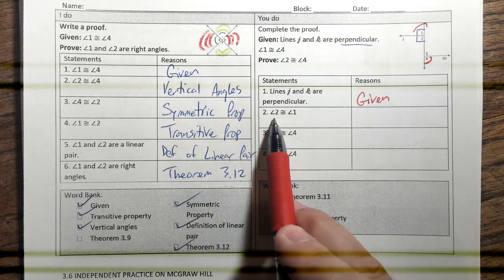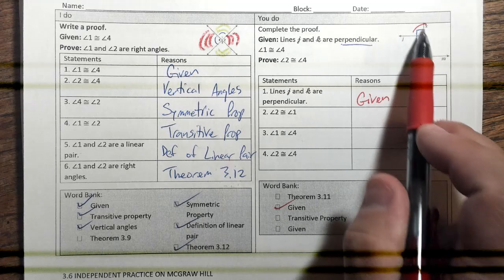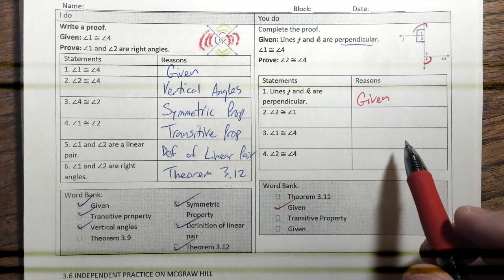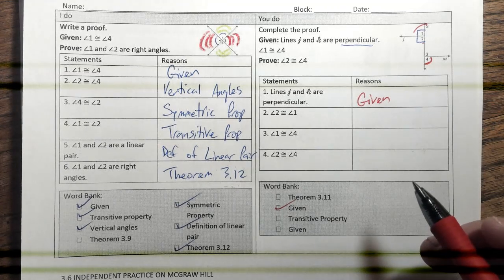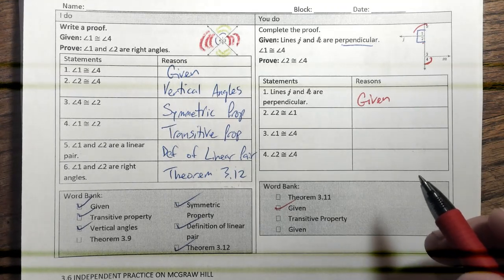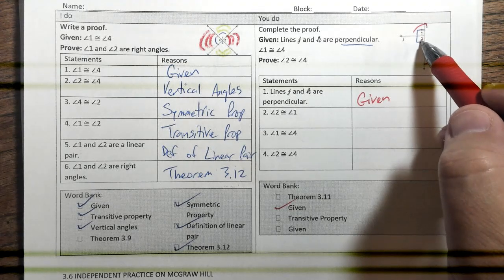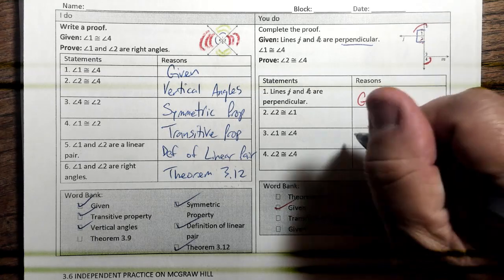Number 2 says that angle 2 is congruent to angle 1. Well, that is going to be theorem 3.11. If we go back to page 8 again, perpendicular lines form congruent adjacent angles. These guys are congruent and adjacent, or next to each other, so they both equal 90.